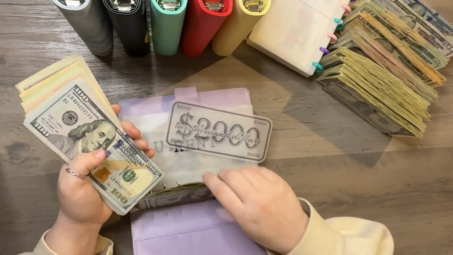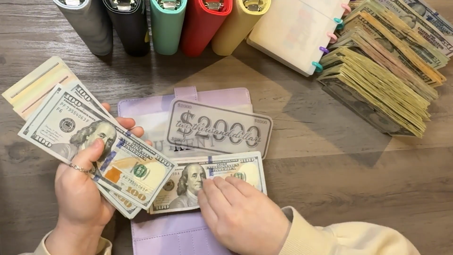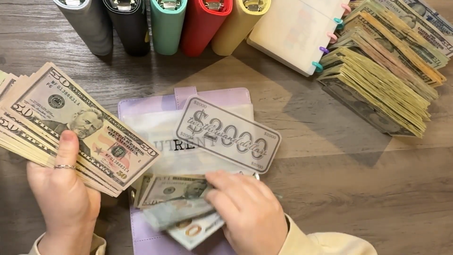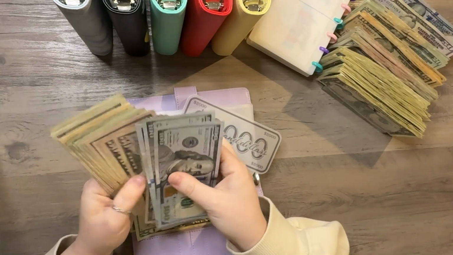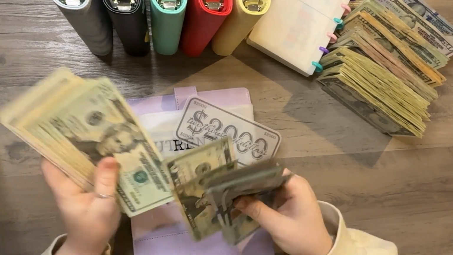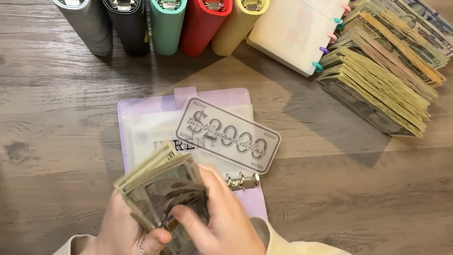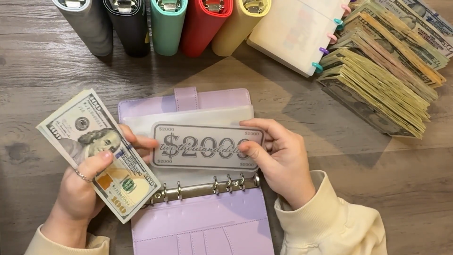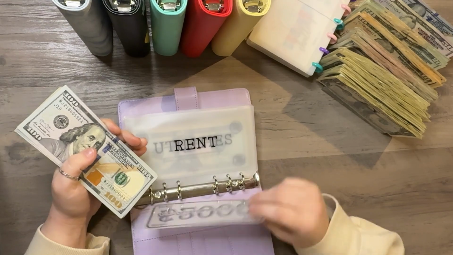Okay, and for rent, we have $2,000 in the bank.